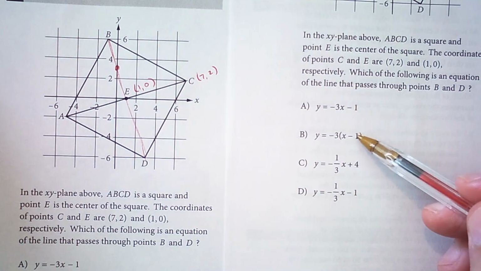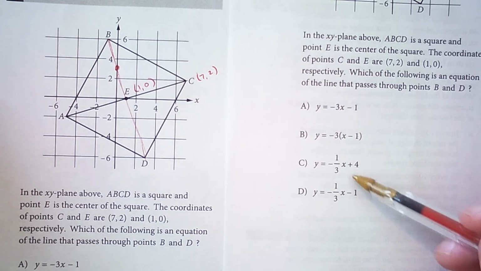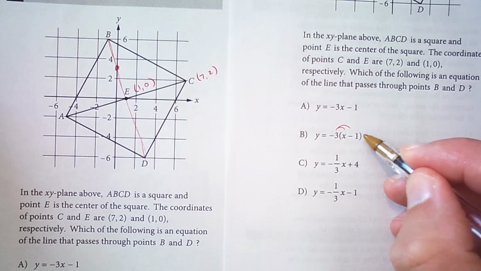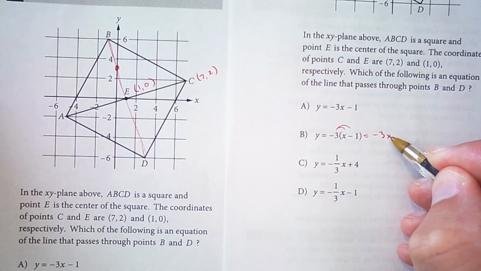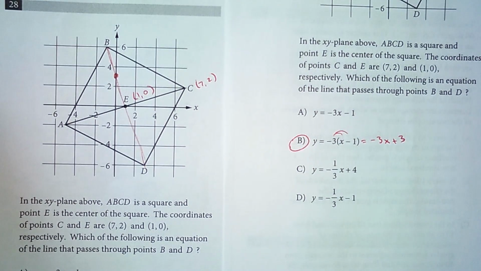Now, a y-intercept of 3, I don't really see that here, but equation B, if I distribute that -3, I get -3x plus 3. So it kind of looks like option B is the only choice here because it's the only one with a y-intercept of 3. Okay, so that's one way.